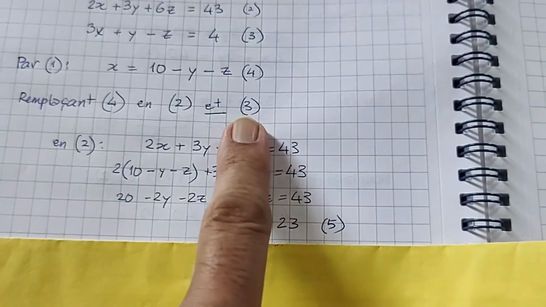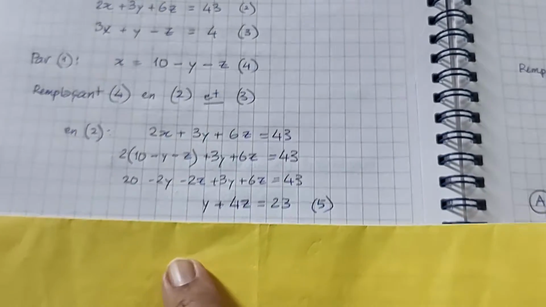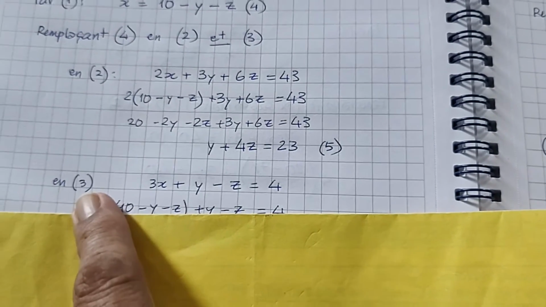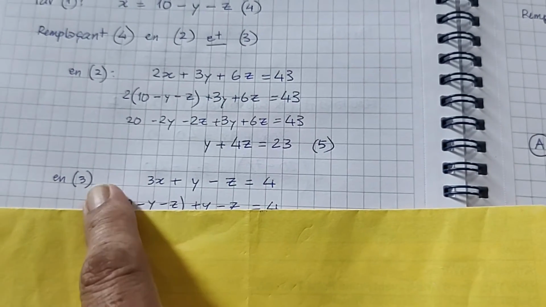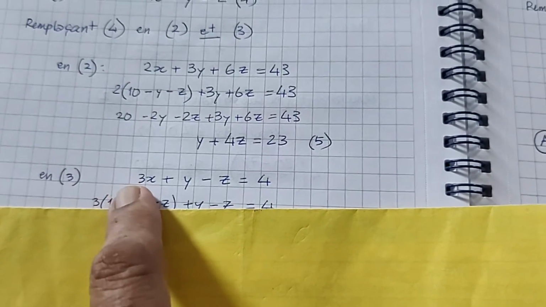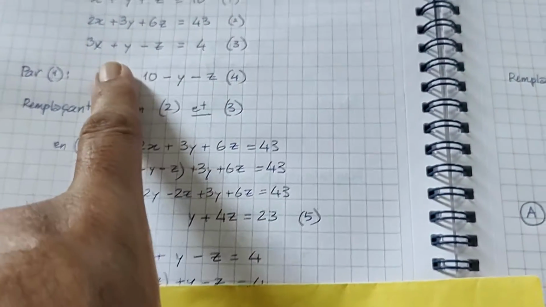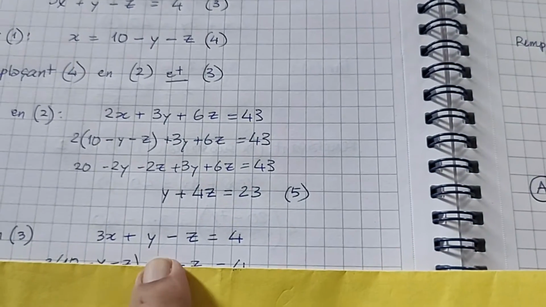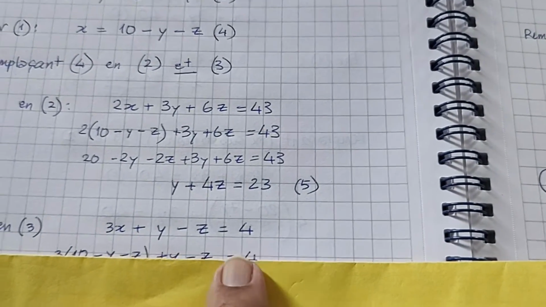Remember, we have to replace it also in equation 3. So let's do that. Replacing into equation 3, not multiplying by 3. You copy that again: 3x plus y minus z is equal to 4.